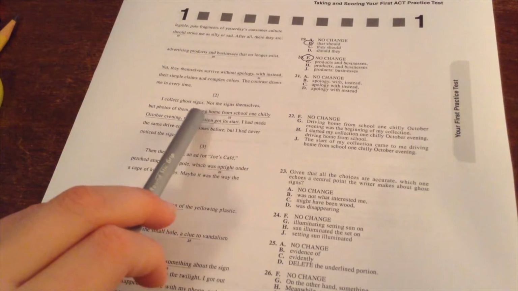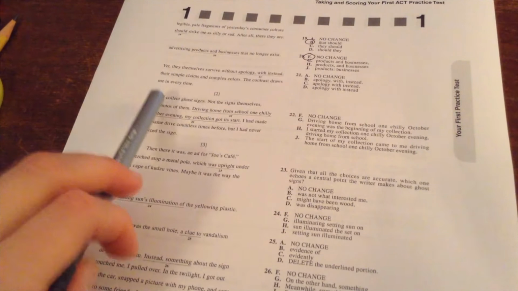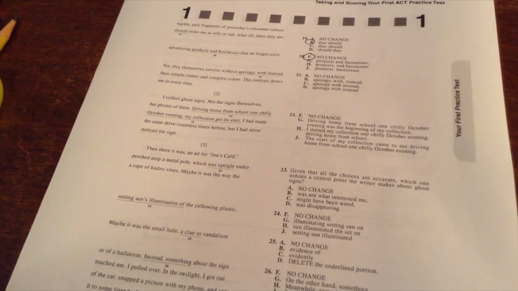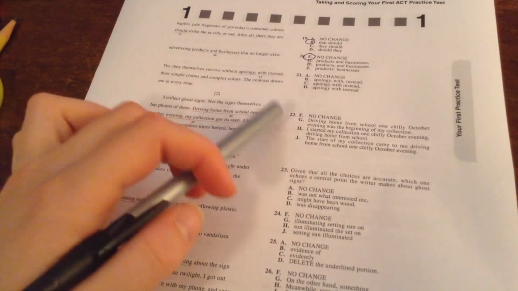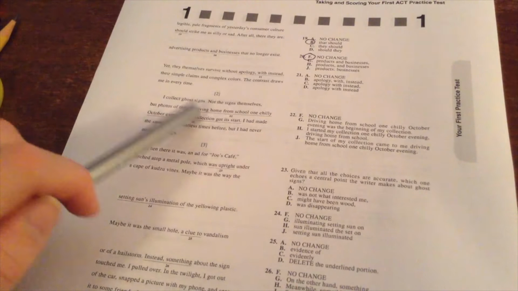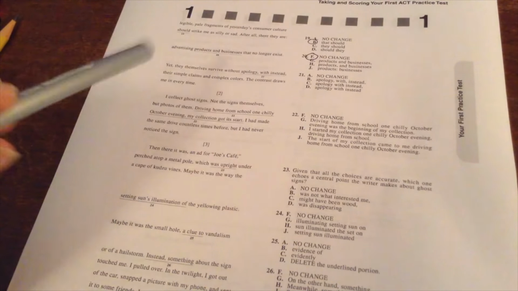Number 22, I'll just read the sentence, or actually I'll start at the beginning of the paragraph. "I collect ghost signs, not the signs themselves, but photos of them. Driving home from school one chilly October evening, my collection got its start." So the answer for this one would be H. This is technically grammatically correct, but the way it's worded sounds like your collection is starting by driving itself home from school, which doesn't really make sense.